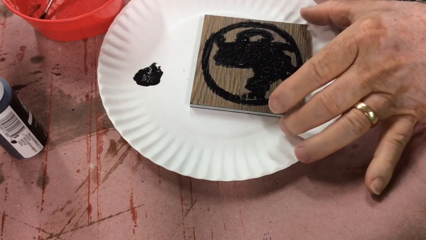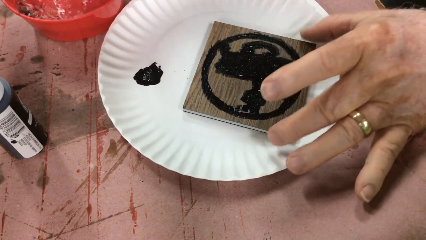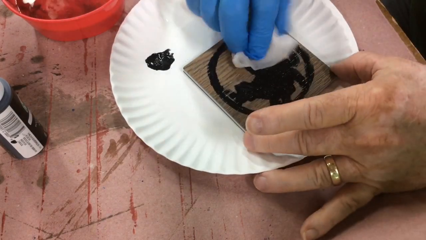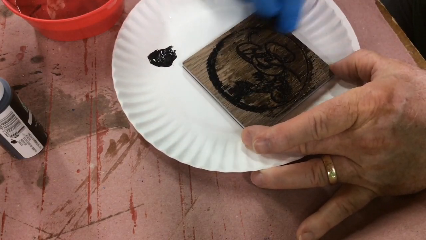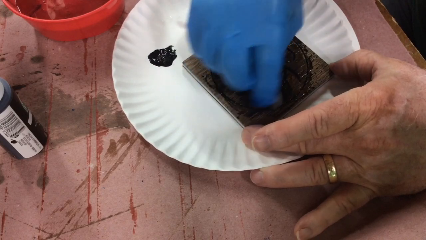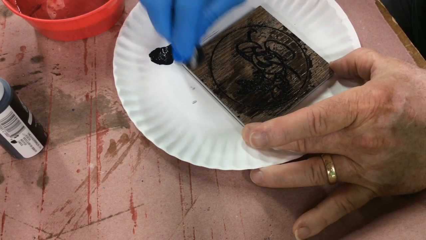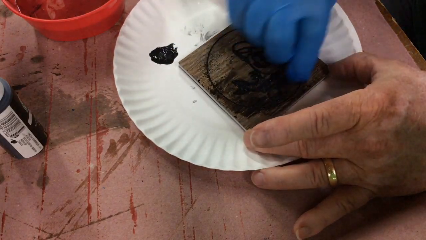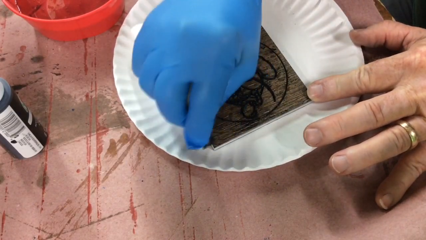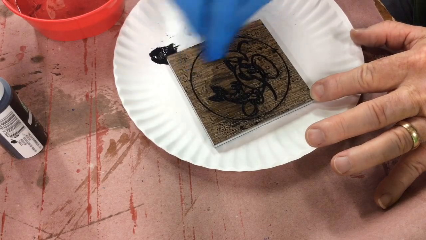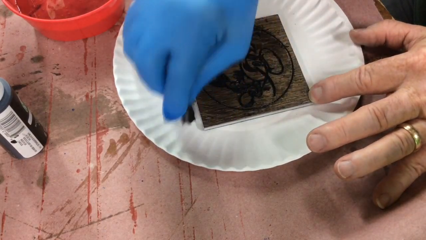Okay, I've got it all painted now. I'm just going to take some water and wipe this off. Now because the vinyl is porous, you are going to get some paint into the cracks around the rest of the vinyl, and that's okay.